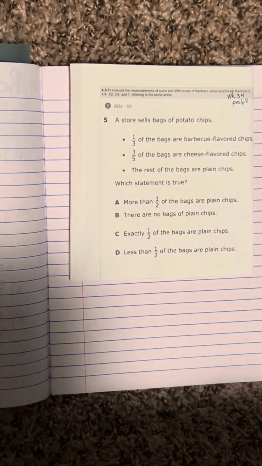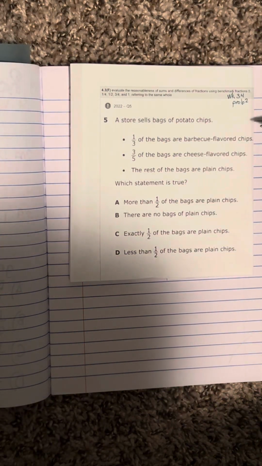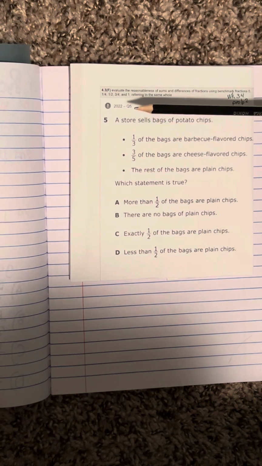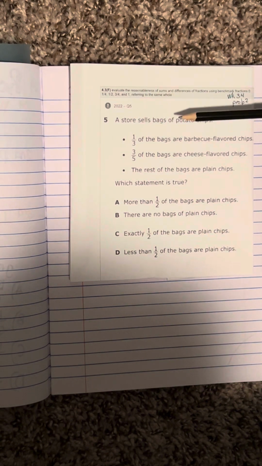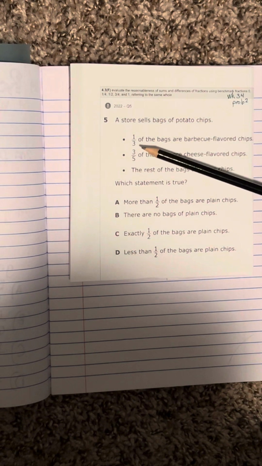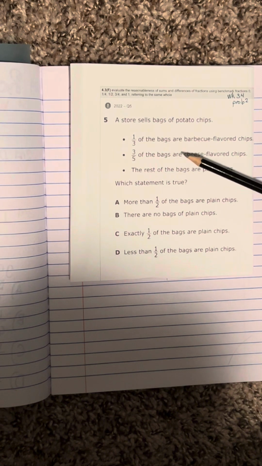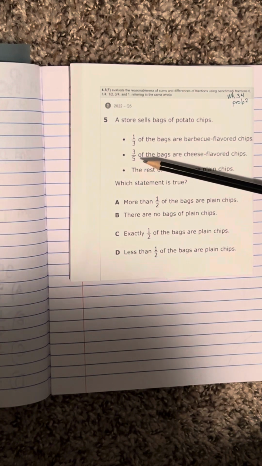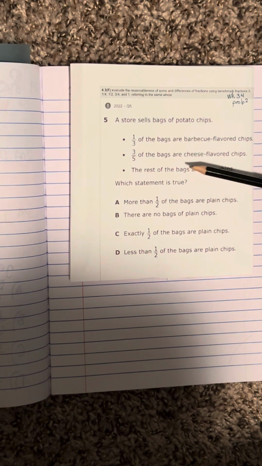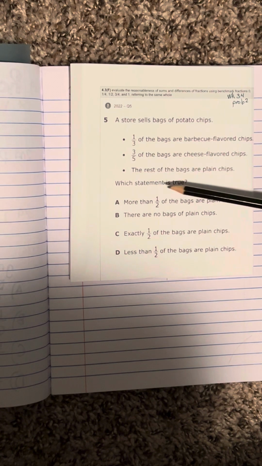All right, welcome to problem 2 for today. Problem 2 reads, a store sells bags of potato chips. 1/3 of the bags are barbecue flavored potato chips. 3/4 of the bags are cheese flavored chips. The rest of the bags are plain chips.